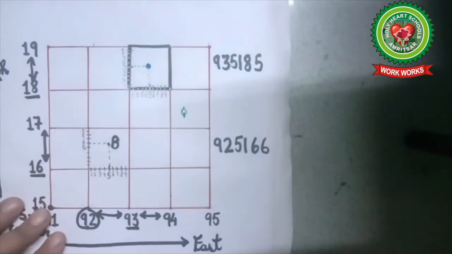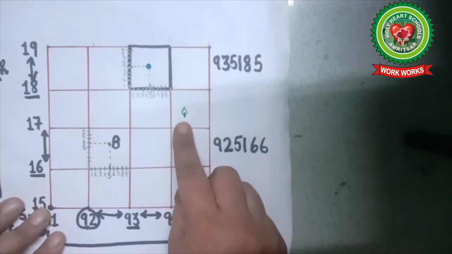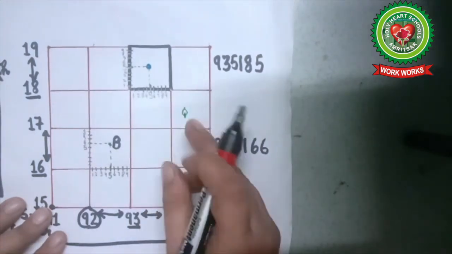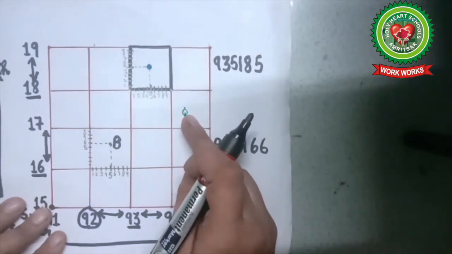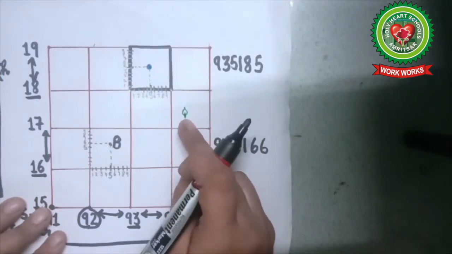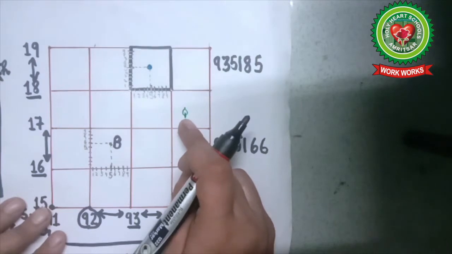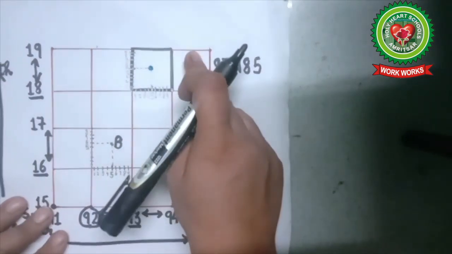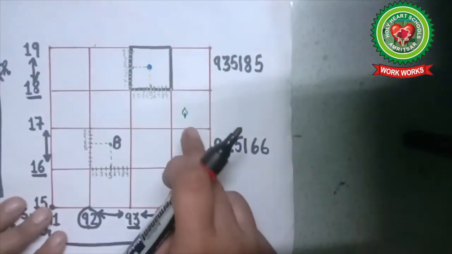Now children, what does this symbol refer to? Obviously, it refers to a deciduous tree. Now let us find out the 6-figure grid reference of this deciduous tree on the given topographical map. For this, we will follow again the same steps.